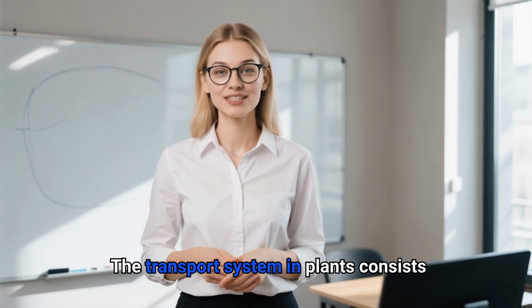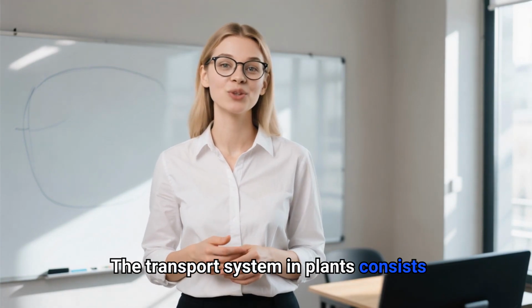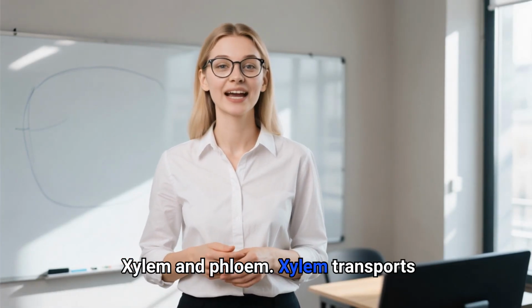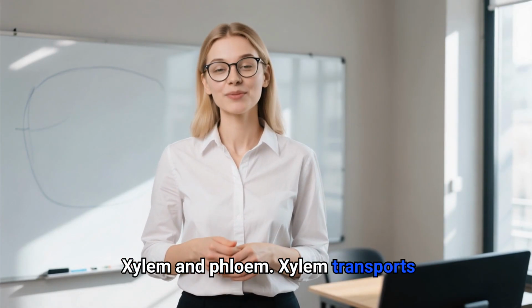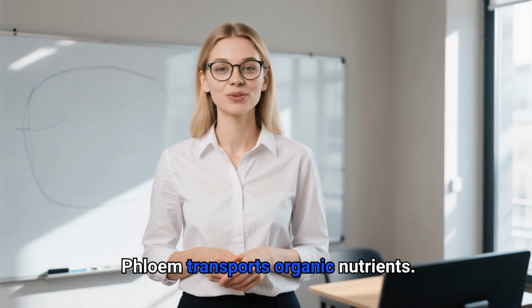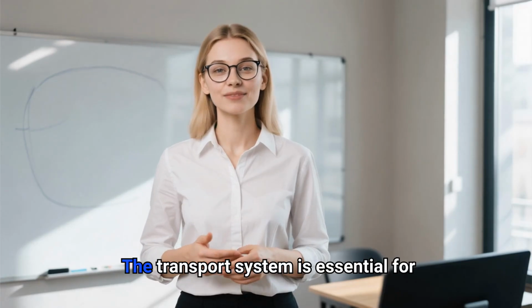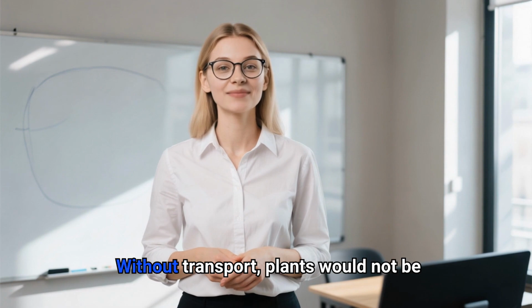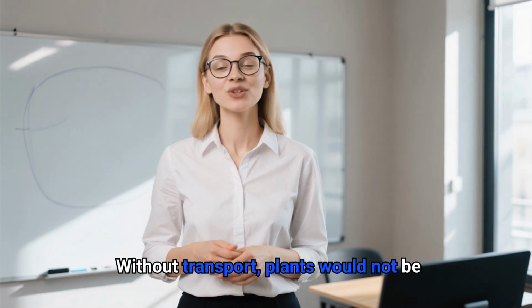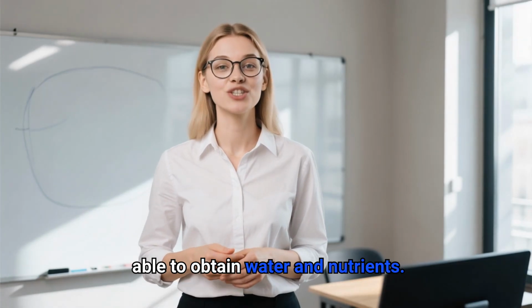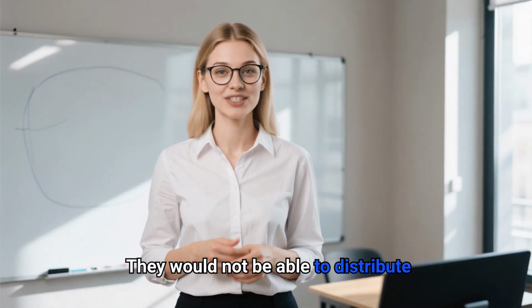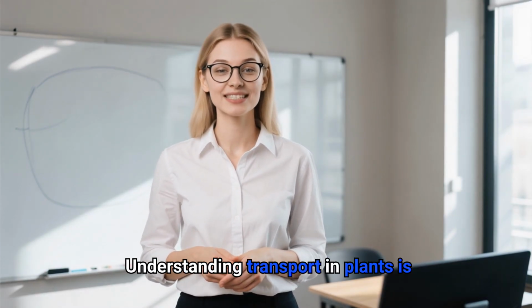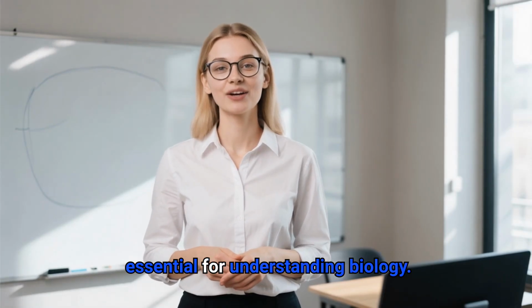The transport system in plants consists of two main tissues, xylem and phloem. Xylem transports water and minerals. Phloem transports organic nutrients. The transport system is essential for plant survival. Without transport, plants would not be able to obtain water and nutrients. They would not be able to distribute food. Understanding transport in plants is essential for understanding biology.